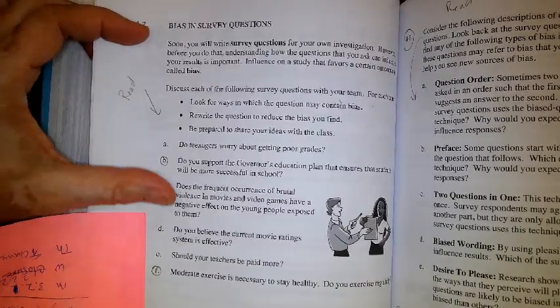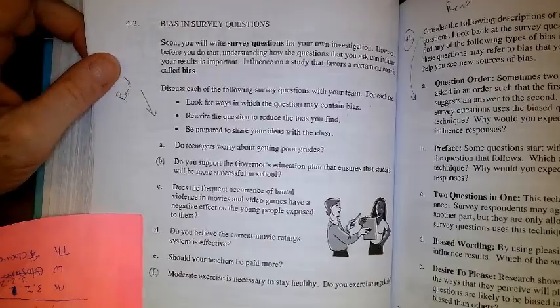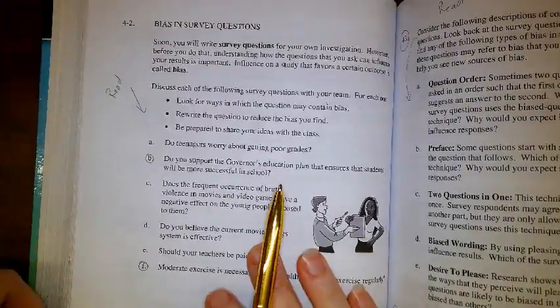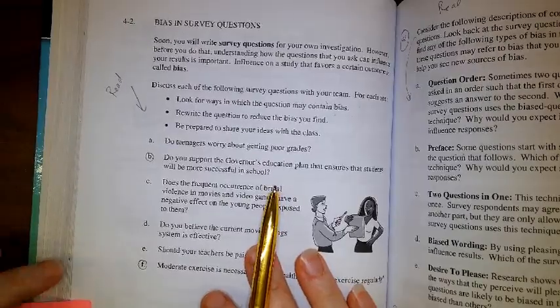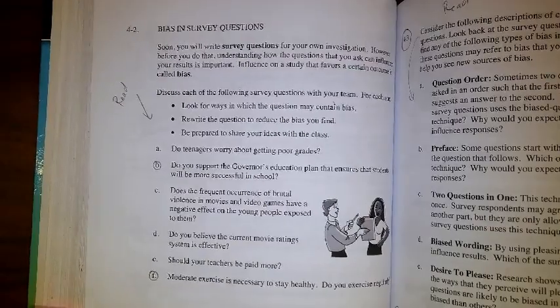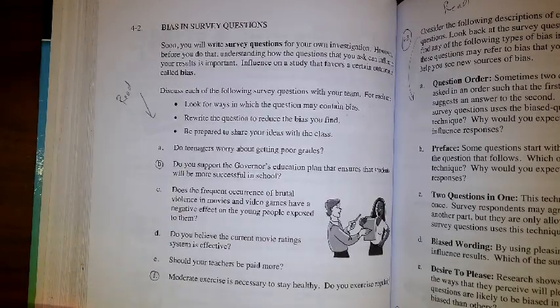So when you get questions like this in your homework and you want to know if you're right or wrong, it's kind of hard. The answers are always going to say, answers may vary, but try to answer in a way that shows that you understand what's being asked of you.